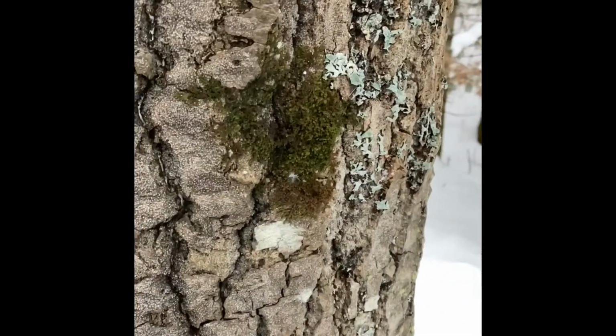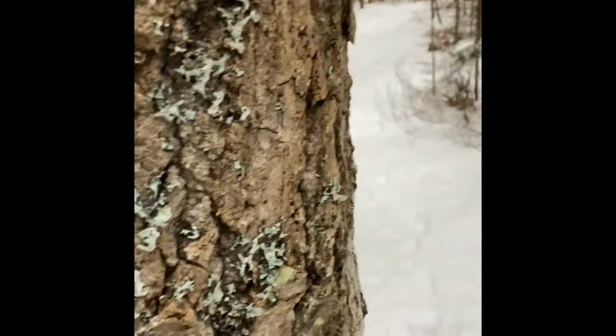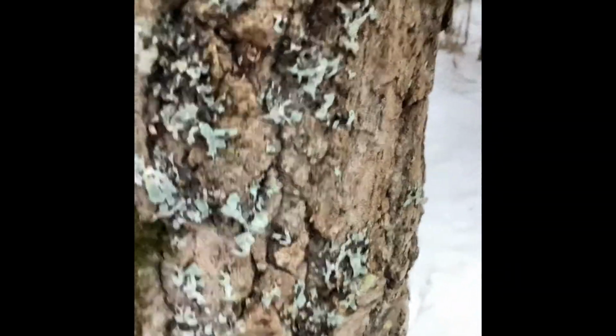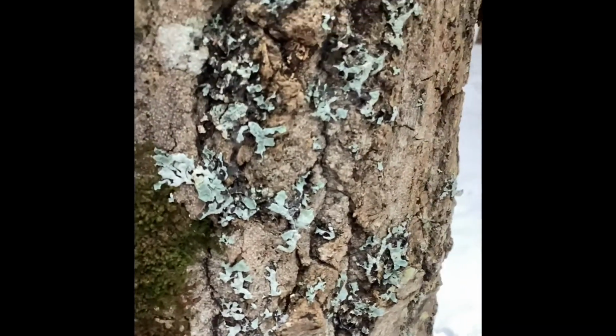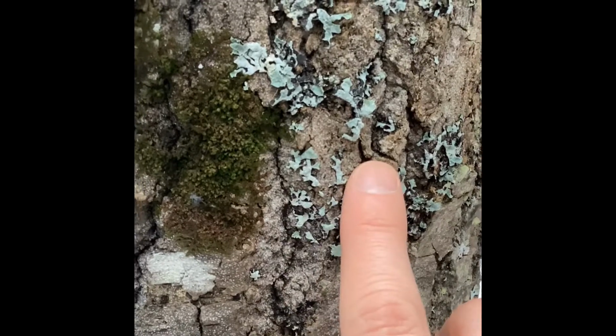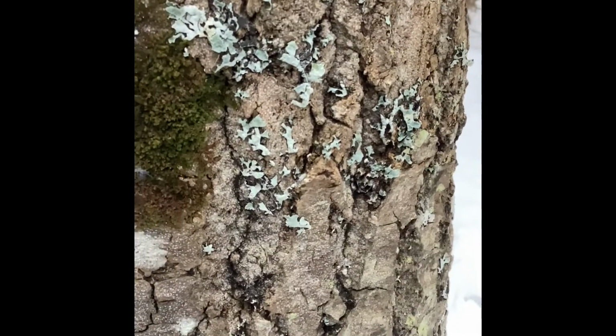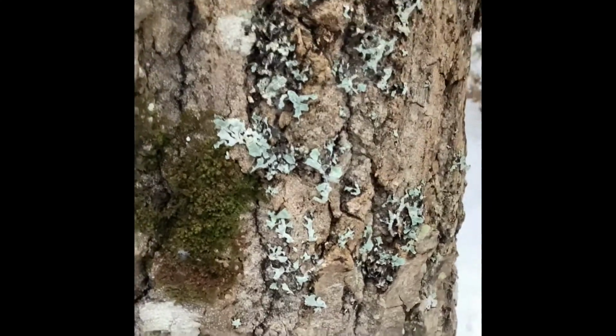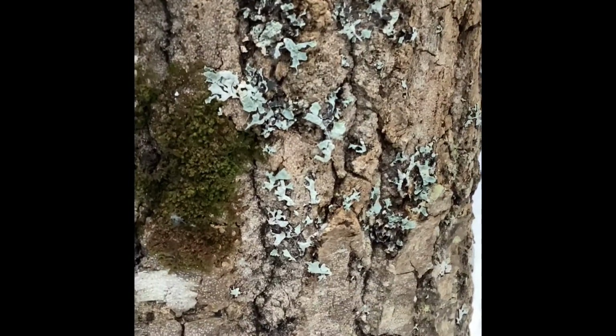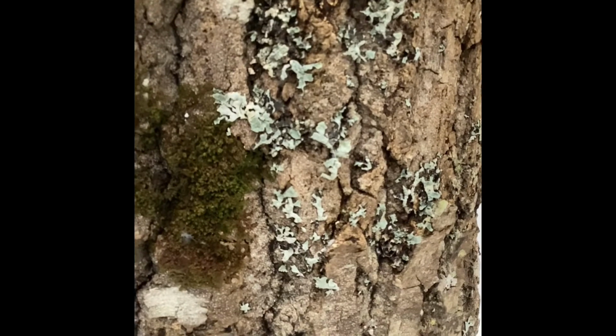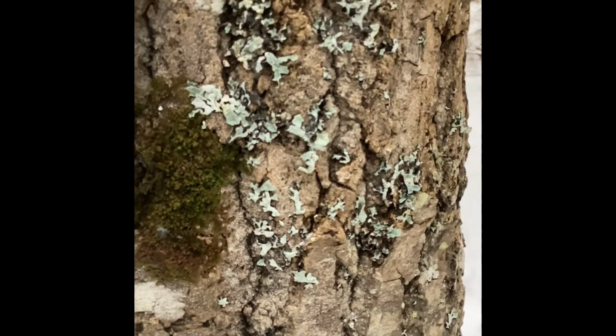Living right beside the moss is an organism called lichen. And this is lichen, this bluey, greeny, gray organism here. And it's a super interesting organism because it's actually two types of living things that work together.